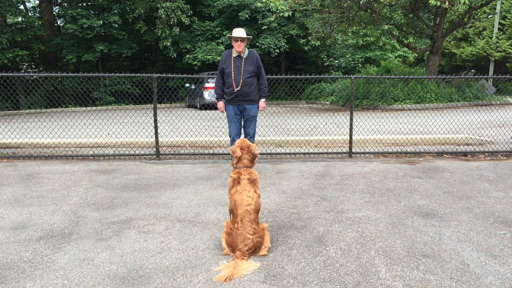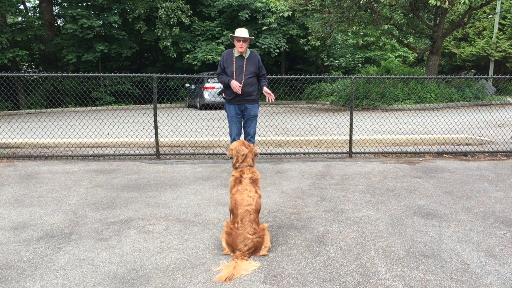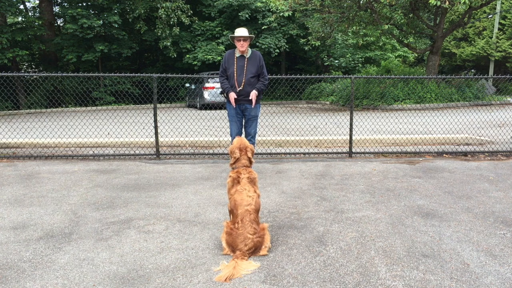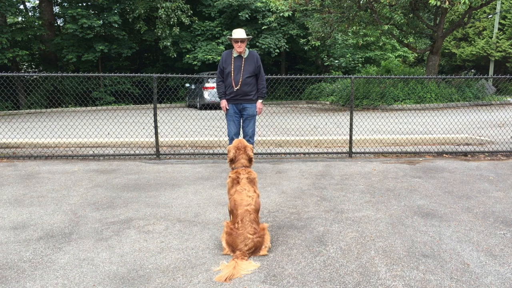So another very effective way of working on fronts is with a turn away just before the dog arrives to front you. That makes the dog watch your body, watch what you're doing, and he has to adjust. It's not simply a case of trying to find you when you're standing still. And it looks something like this.